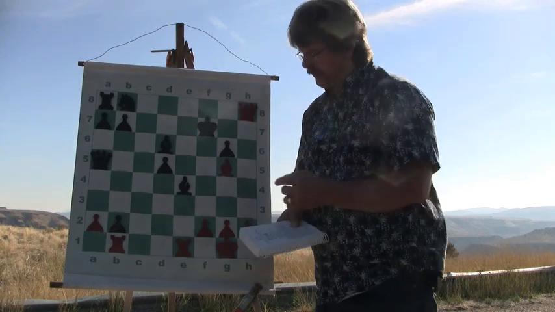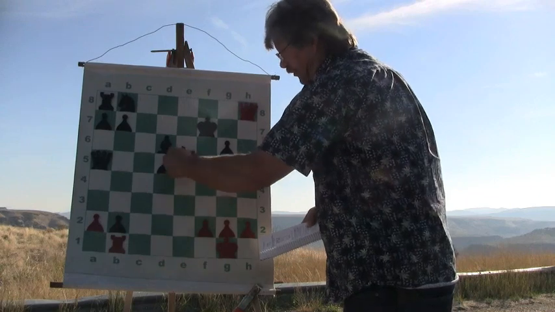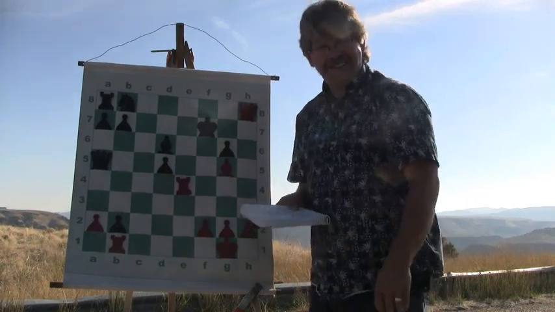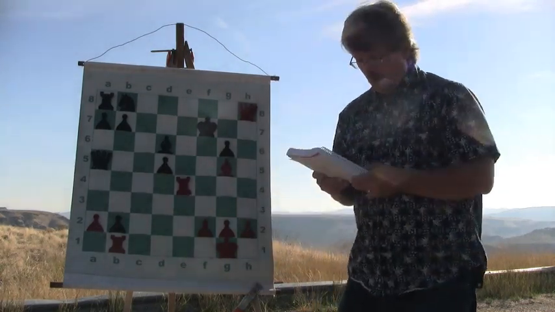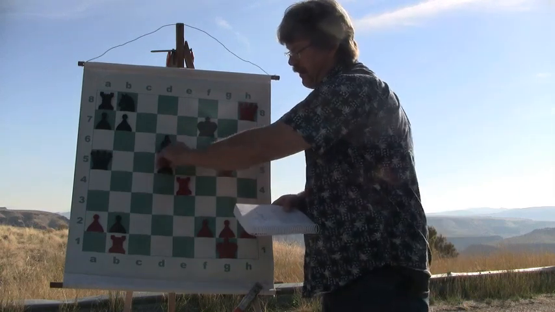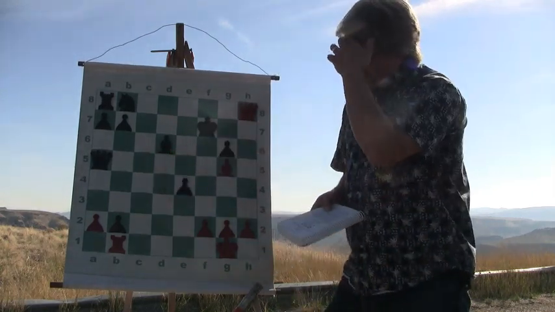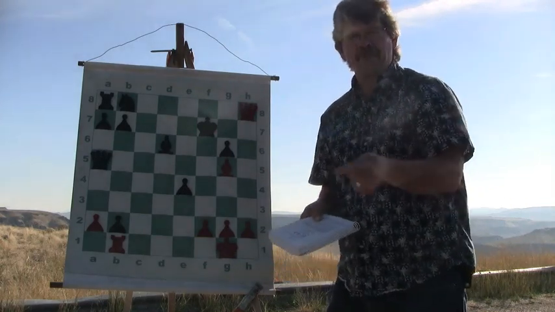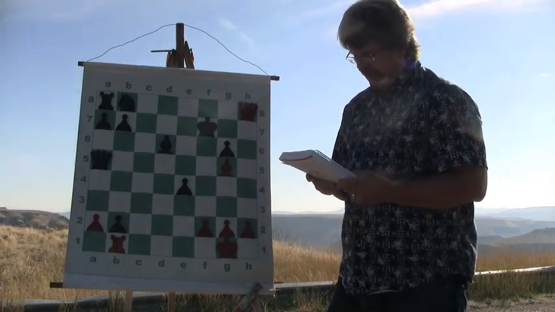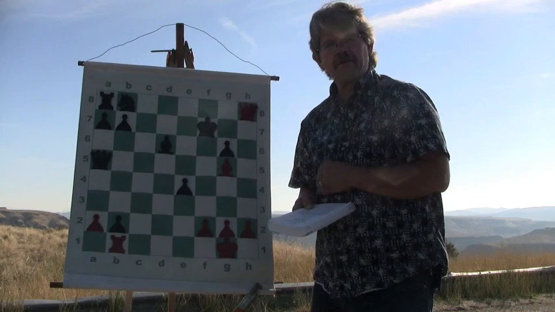And Keres does so. He simply takes the bishop with the rook. Of course. Why not? Black is way too underdeveloped, and you're going, well, I don't know if I would have given that rook away or not, but let Keres educate us because this is so powerful.